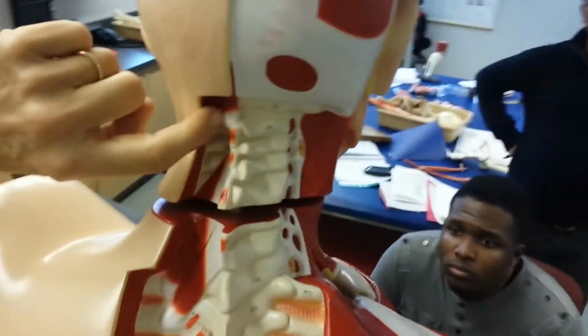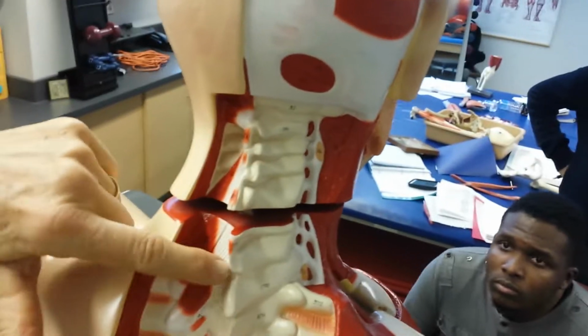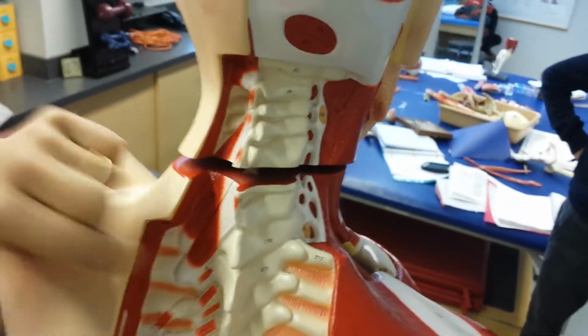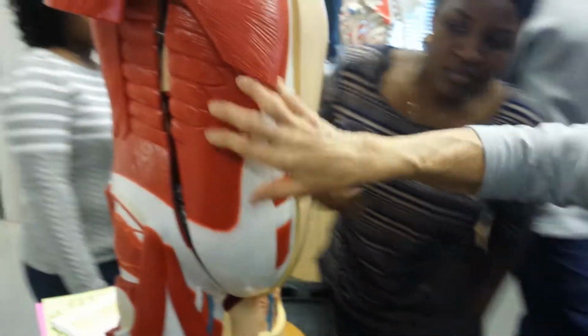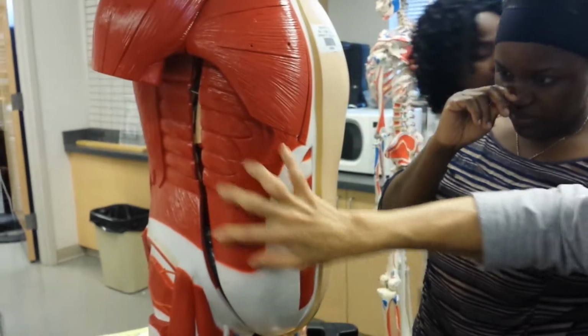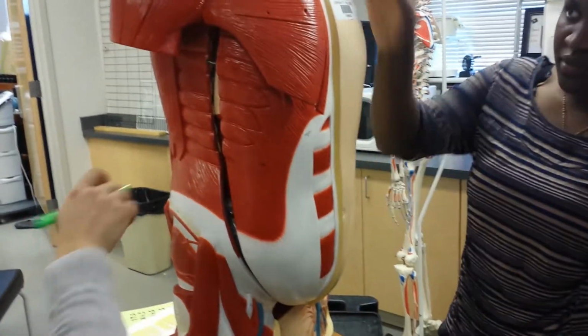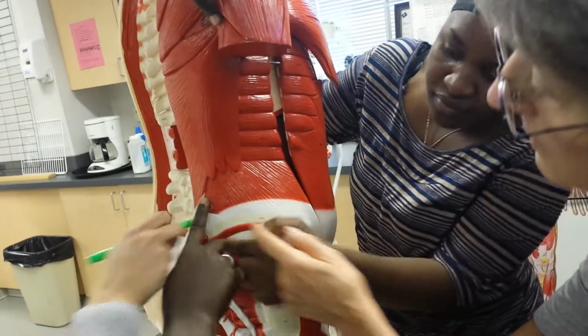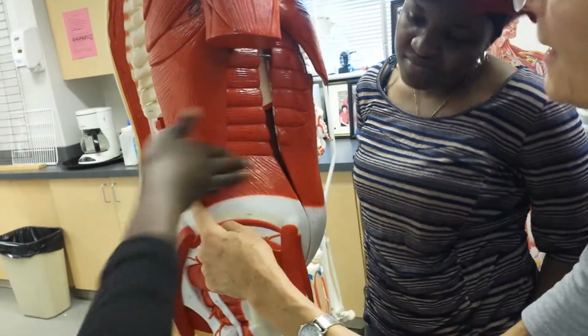These are the suboccipital ones, and this would be a transversospinalis. But the abdominals. So we've got rectus abdominis. What else do we have? External obliques. Do we have an internal oblique? Somewhere there. Right here. This is part of the exam.